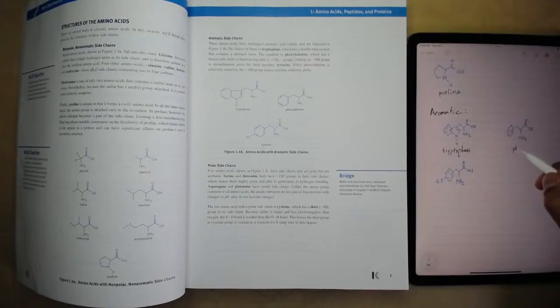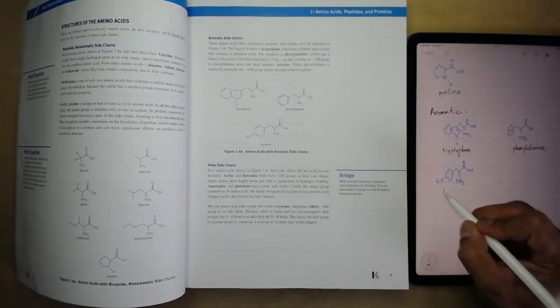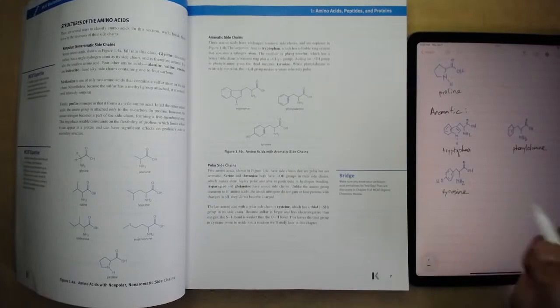Tryptophan, phenylalanine, and tyrosine.